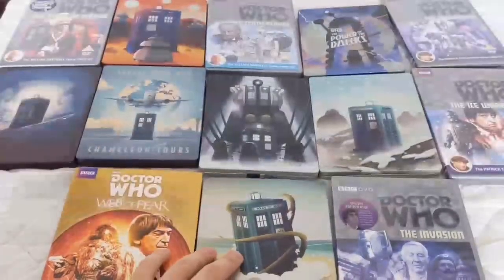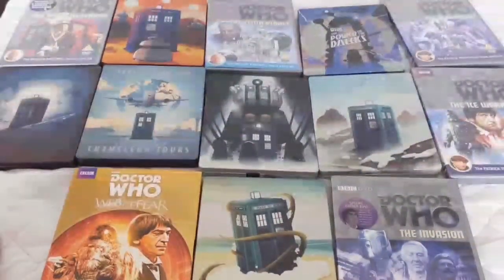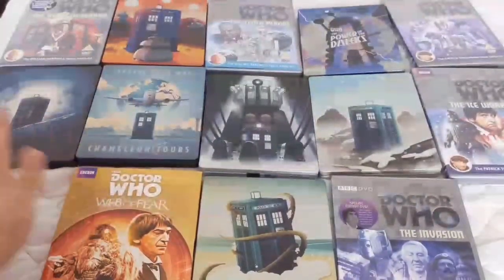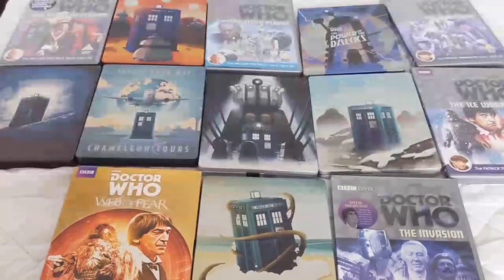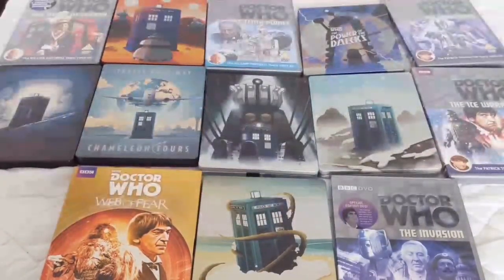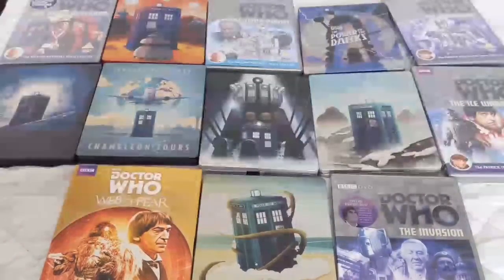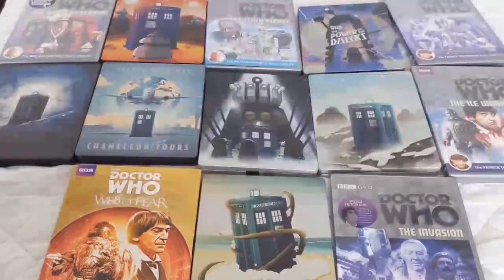Today I am going to be showcasing all of these beauties. Yes, the Doctor Who animated missing episodes. So, for those of you who have a very keen eye, you'll notice that I haven't got The Underwater Menace included in this, and that is because it's a reconstruction rather than a full animation. Anyway, let's just crack on.